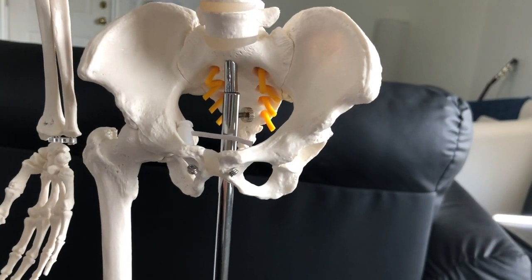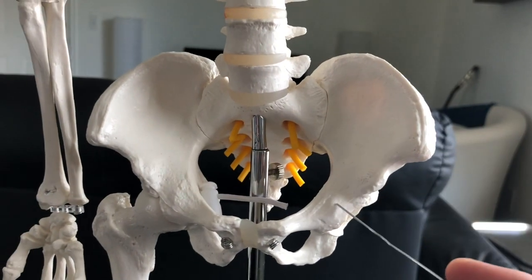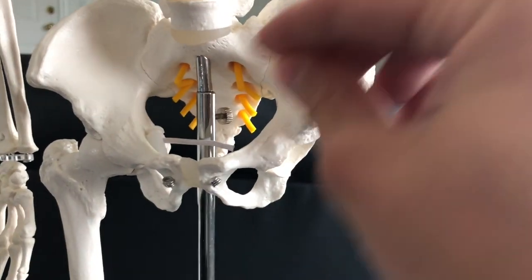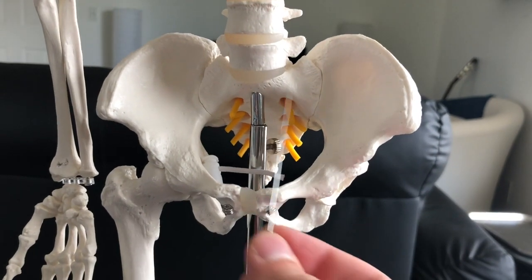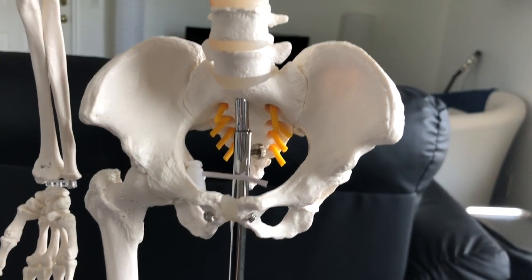So the os coxa is just this half. This whole thing is termed the bony pelvis. Pelvis just refers to this area. The bony pelvis is actually the two os coxa and the sacrum, or the sacral bone.